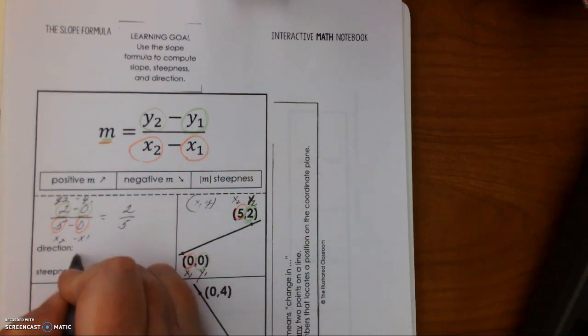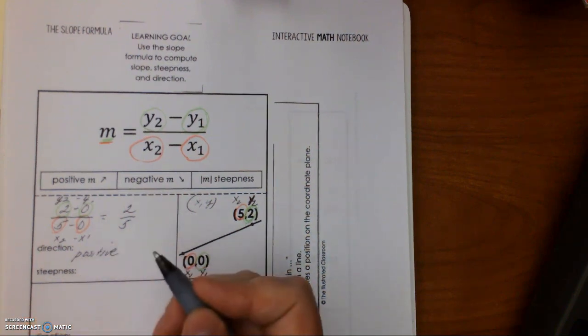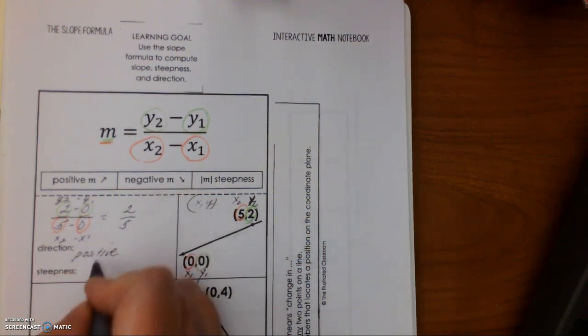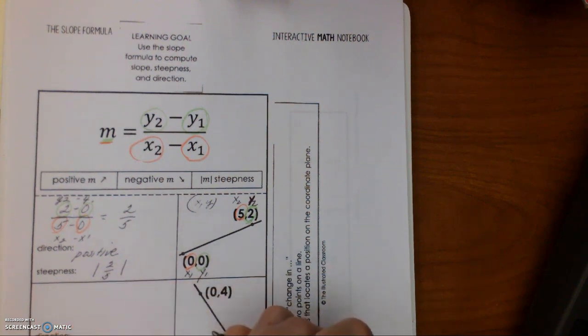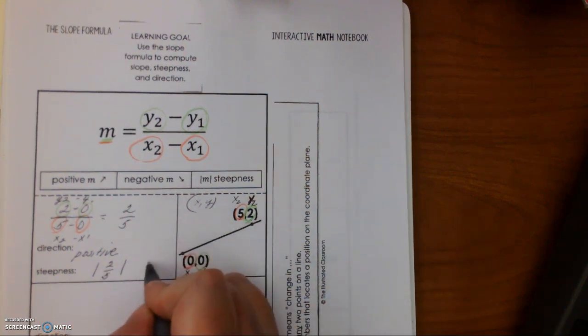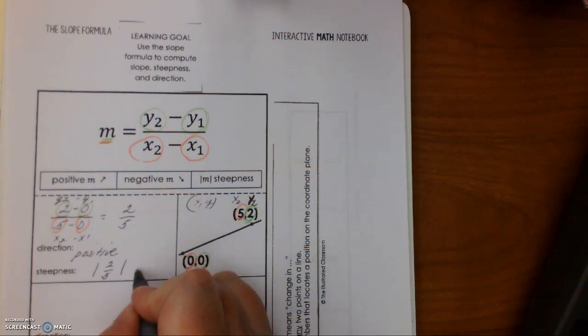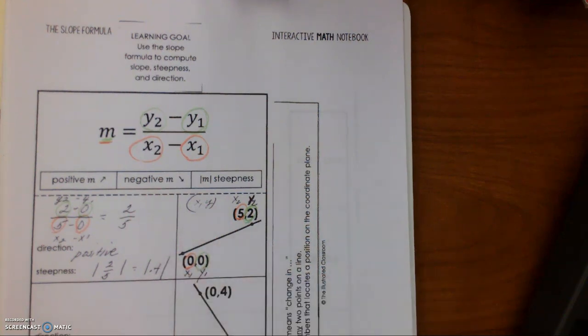There are no negatives here, so the direction is positive. And the steepness, remember it's positive, but even if there was a negative here, it would be 2/5 in absolute value. Or if you divided 2 by 5, if you want to put it in decimal, it would be 0.4.